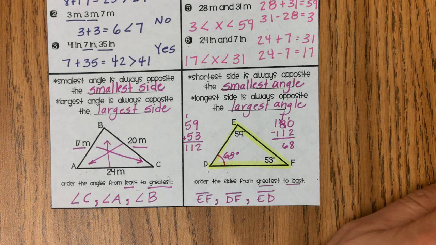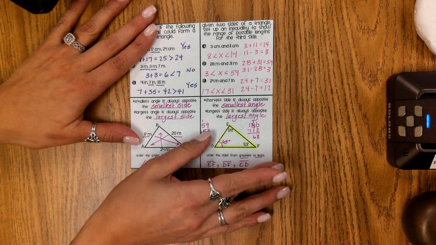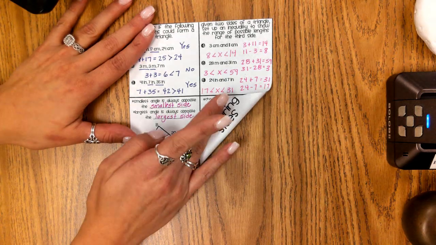Okay, so we're going to continue practicing that. This foldable, the way it works is you're going to fold in each corner.